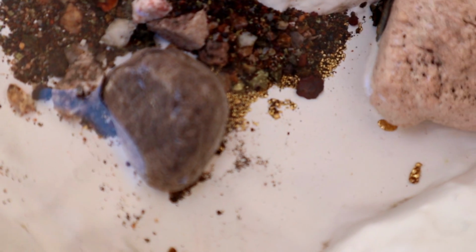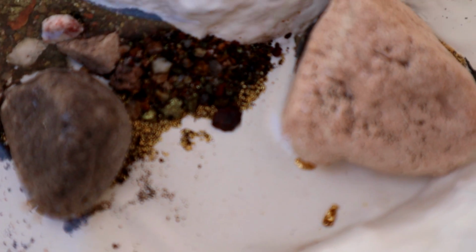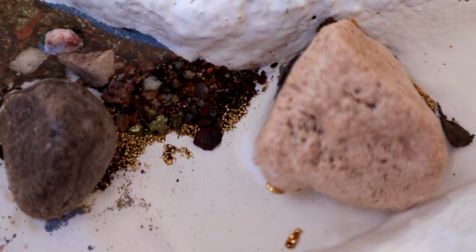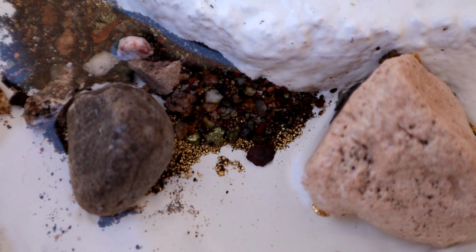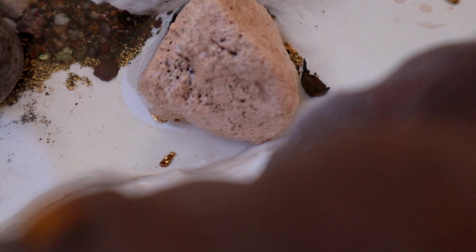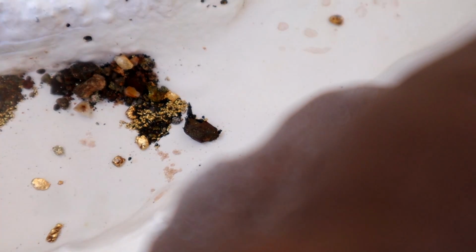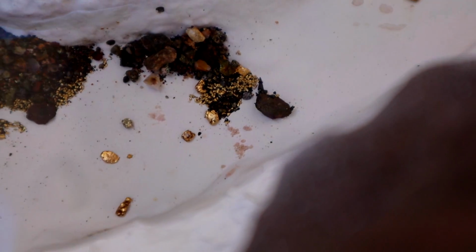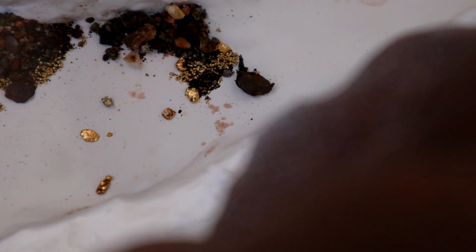A very large boulder, and you can see all the gold accumulation behind it. Let's see what's underneath that one. Oh yeah, a lot of gold underneath that rock. Large chunks. Sitting right up underneath that giant boulder.